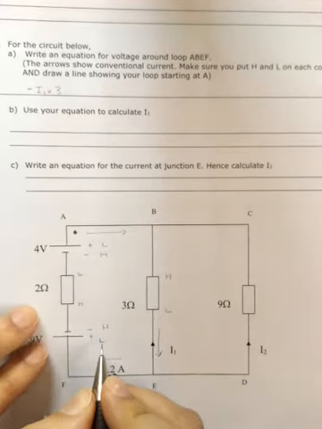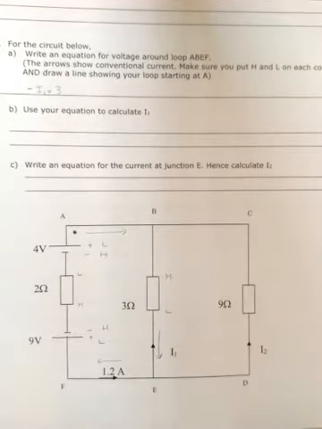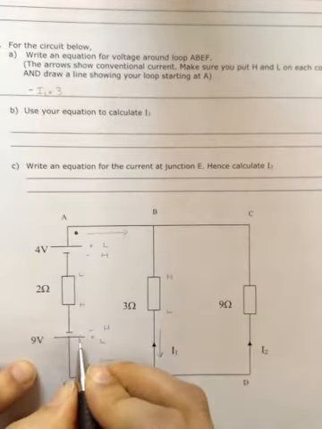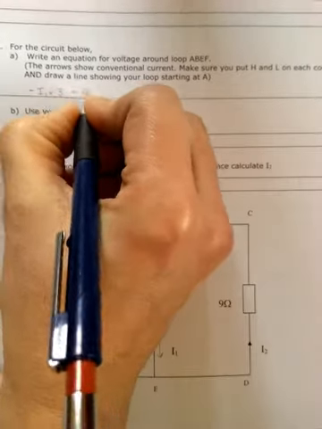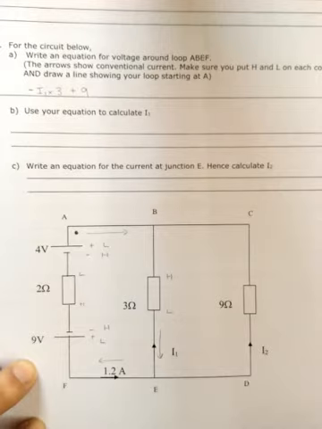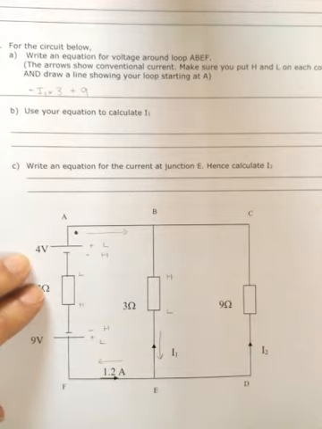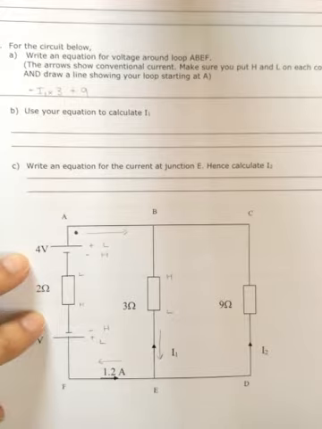As we come round here, we're going to be going through our 9-volt battery. We're going with the electron flow, it's going low to high, so we're going to be gaining voltage, so we're going to have positive 9 going through there. As we go through our 2 ohm resistor, we're going from high to low, so we're again losing energy as we go through here.